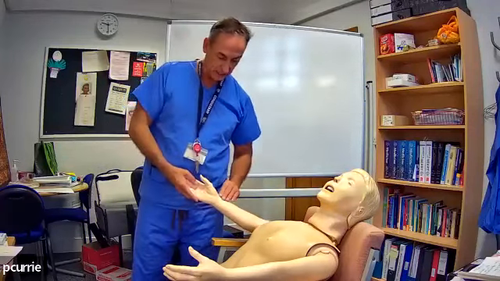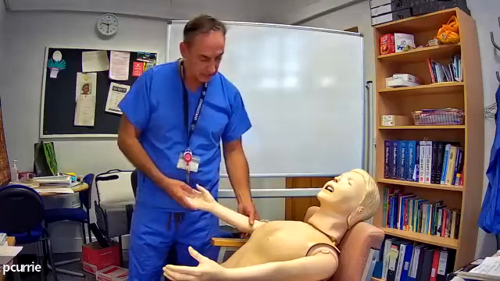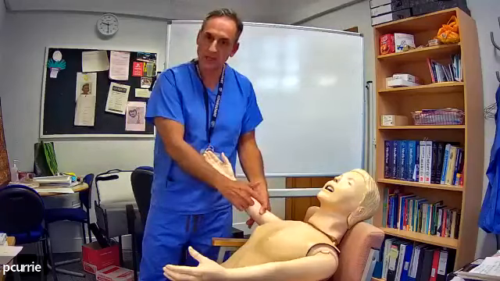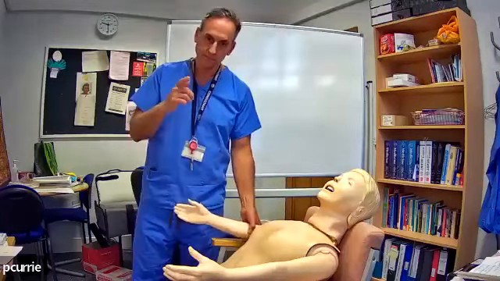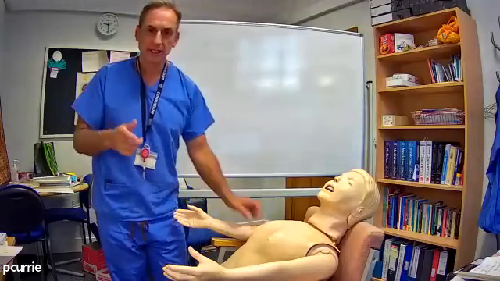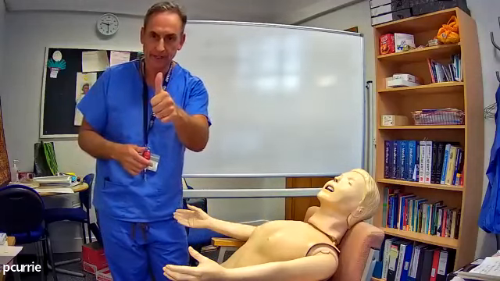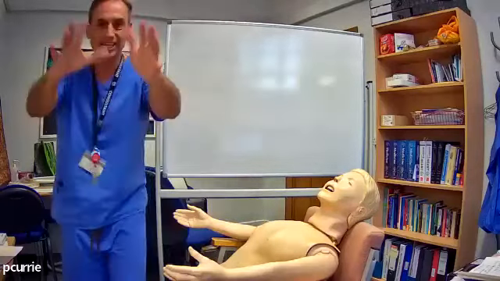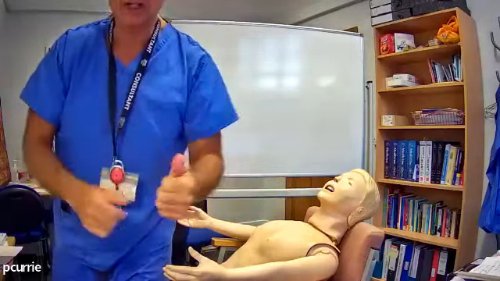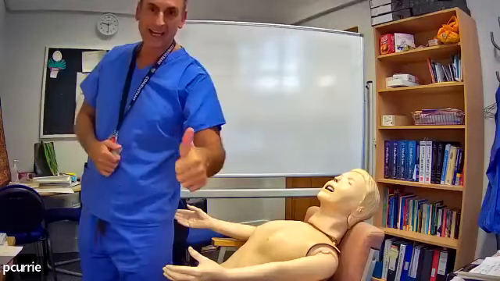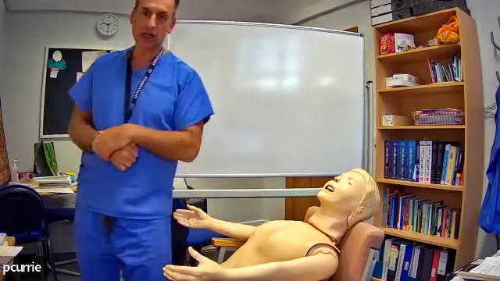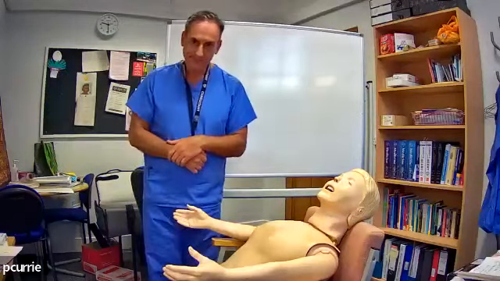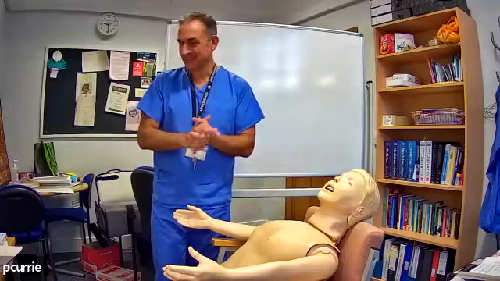Now, I've said about measuring this pulse with these three fingers. The brachial pulse is easily felt with the thumb. Now, you may be taught that you should not use your thumb to feel a patient's pulse. Does anyone know, just to engage you all, I'd be happy if anyone could shout out why we might be told not to use our thumb. Does anybody know? Please shout out.